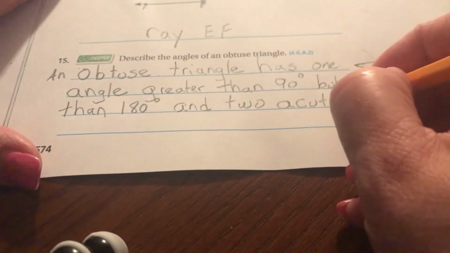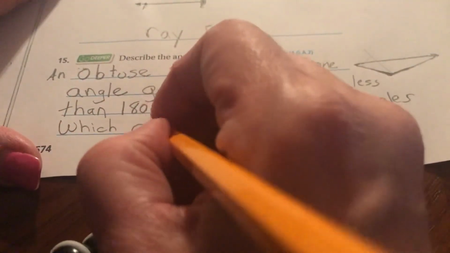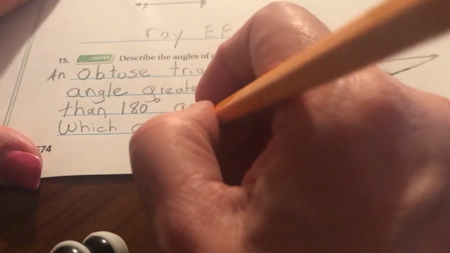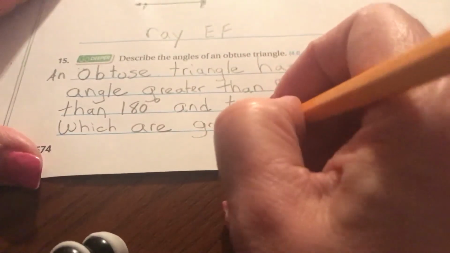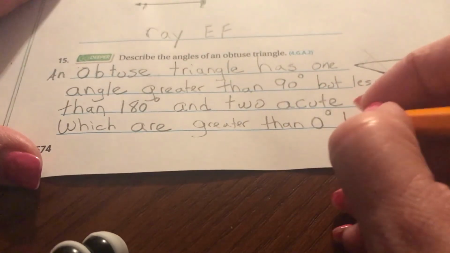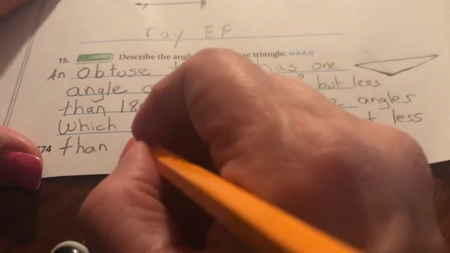Two acute angles which are greater than 0 degrees, but less than 90 degrees.